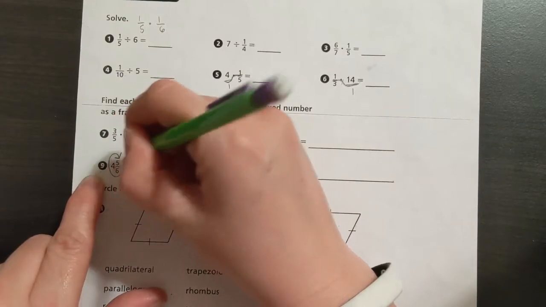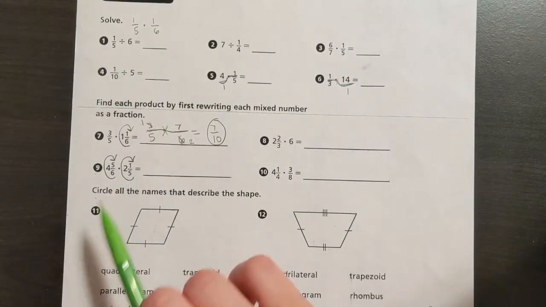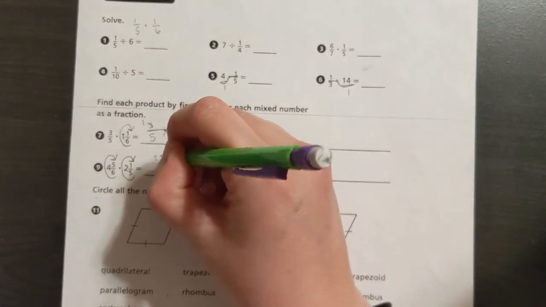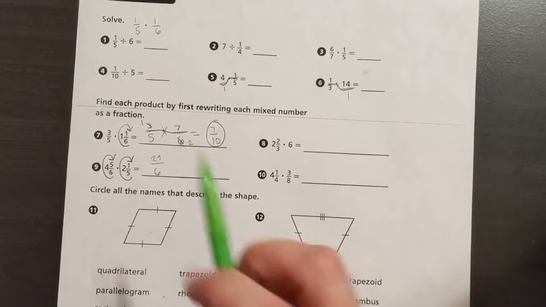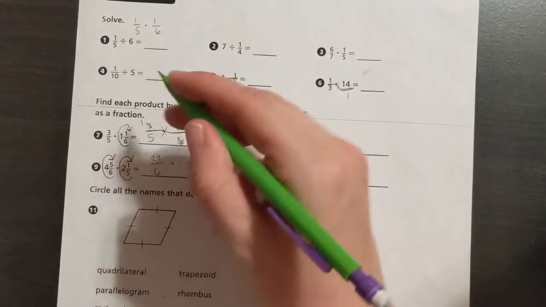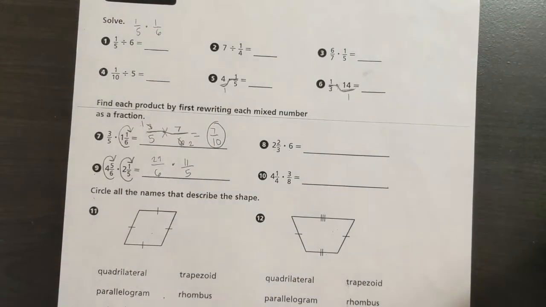On number 9, multiply then add, multiply then add. You'll have to rewrite them as fractions here. 6 times 4 is 24, plus 5 is 29 over 6. Because the denominator is stubborn and it stays, you're still multiplying. 5 times 2 is 10, plus 1 is 11 over 5. Because the denominator is stubborn and it stays.